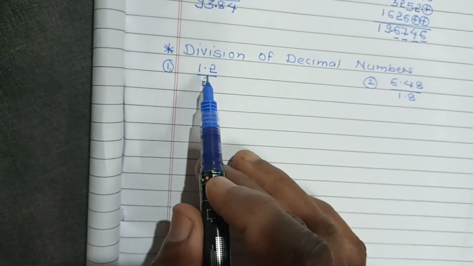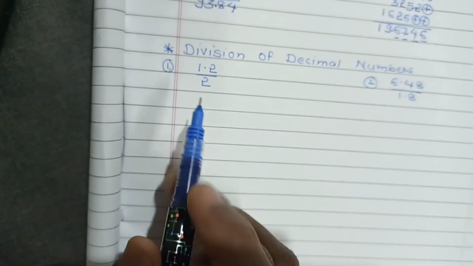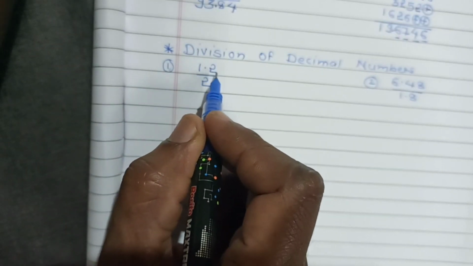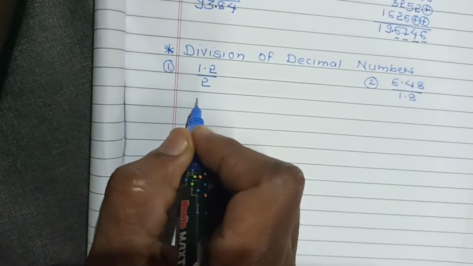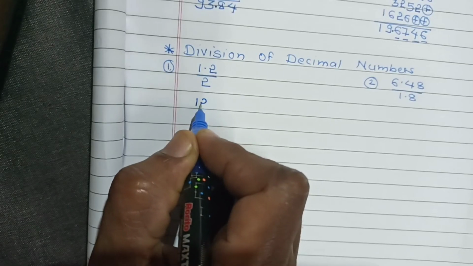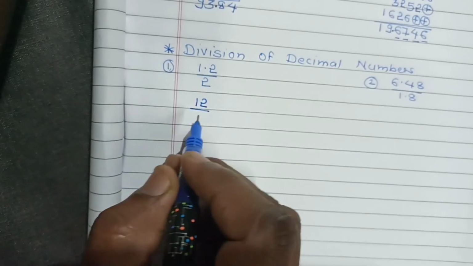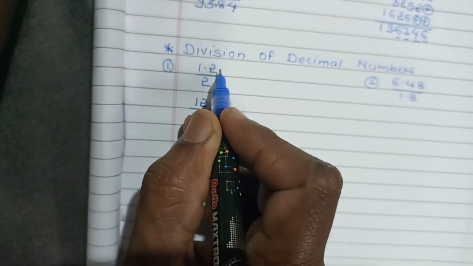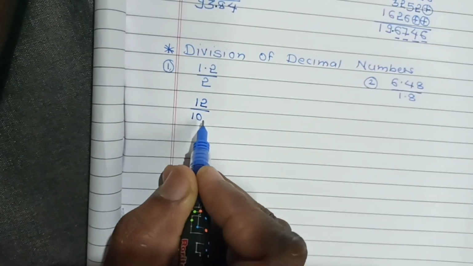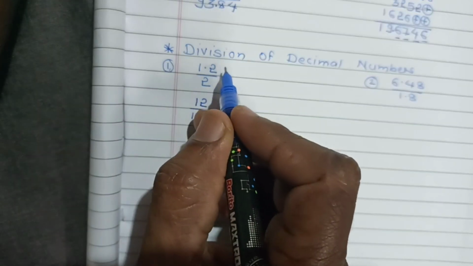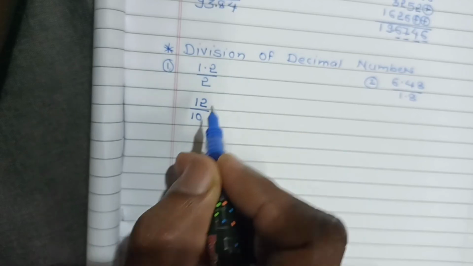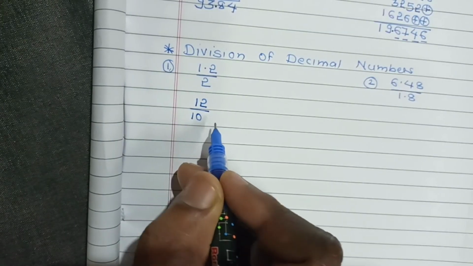Now let us solve the last one, that is division of decimal numbers. So for division what you have to do, this 1.2 you have to write without decimal point here like this, and below that you have to write 10 here. Why you have to write 10? Decimal point only one digit is present, so that's why you have to write 10 here. If it is 2 digits then you have to write 100. If it is 3 digits after decimal point then you have to write 1000.